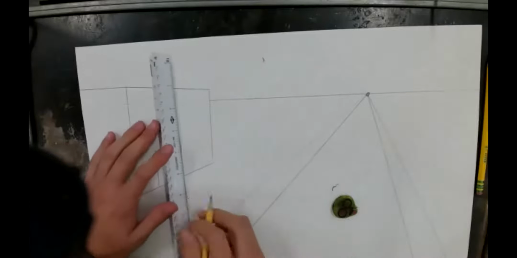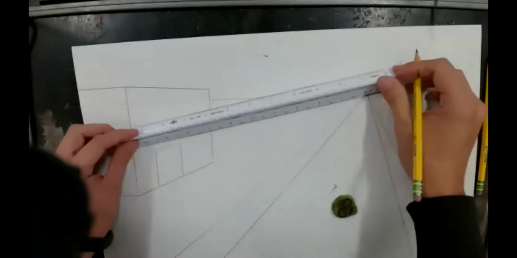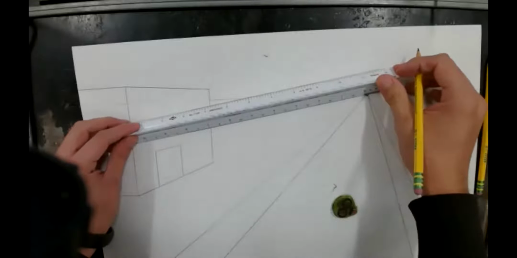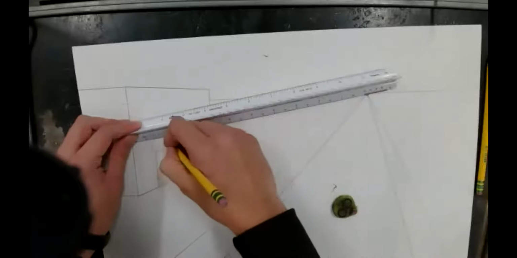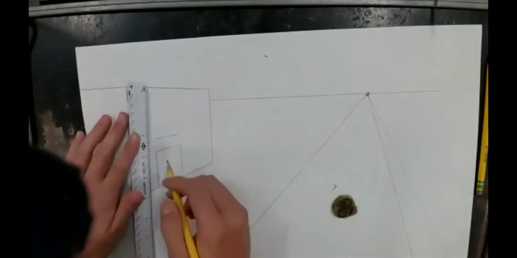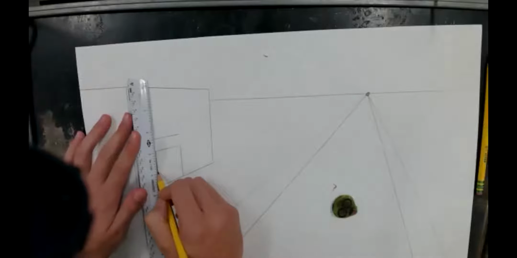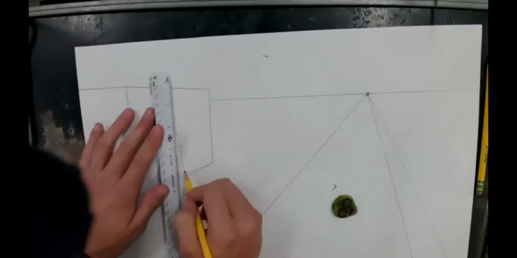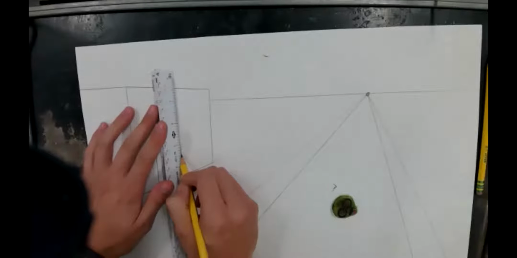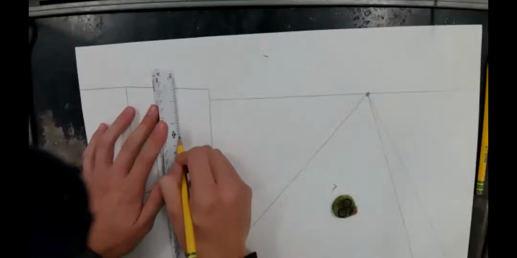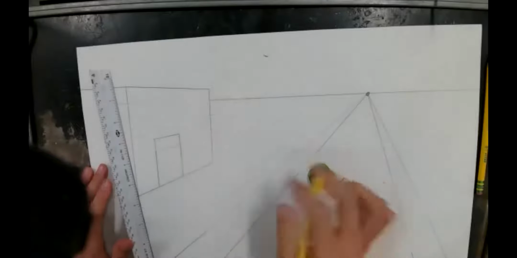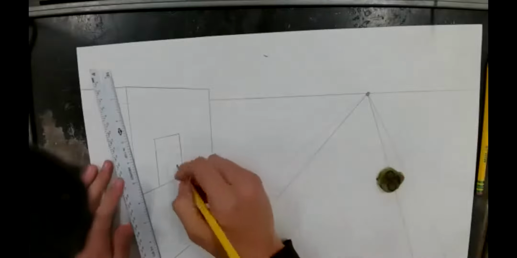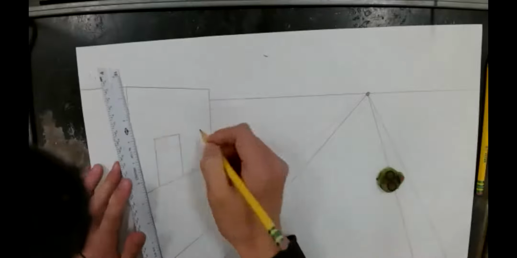Now I can do a window. I feel like that door is too low though. So let me do the door much bigger. I feel like it's too low. So I made that door a little bigger. I'm gonna erase the line, but I made the line too thick, so now I can see the mark. It's okay. I'll make it into a design.